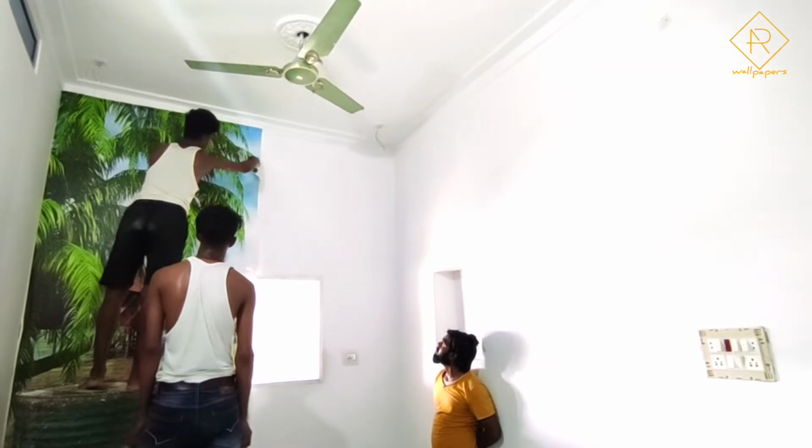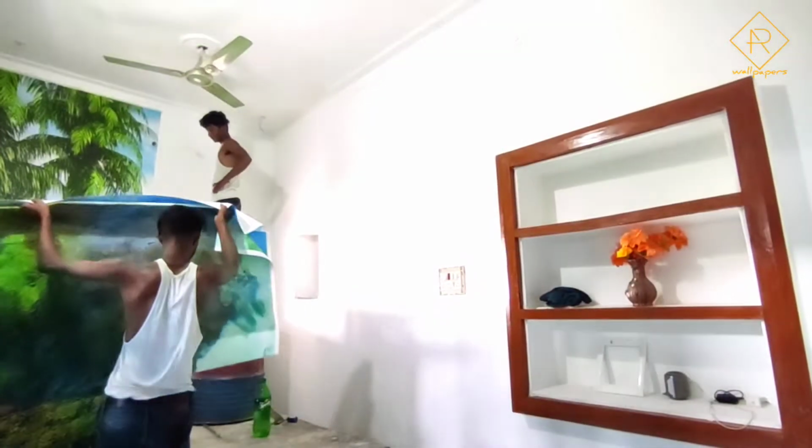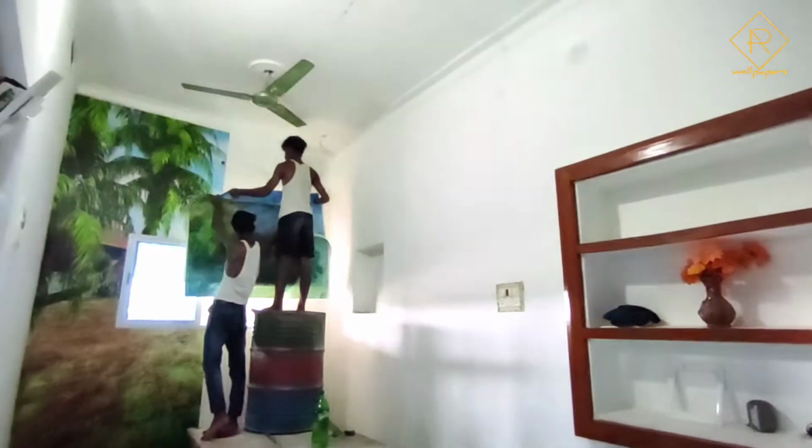So this is the first part. We have installed it. Here comes the second one. We have to align the designs accordingly.